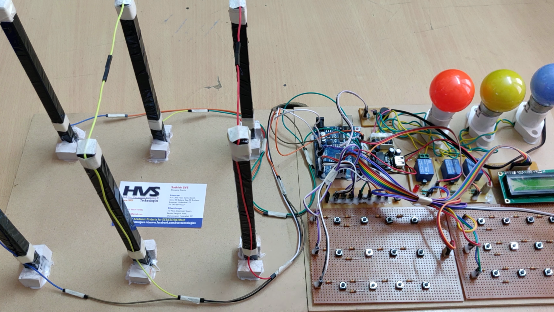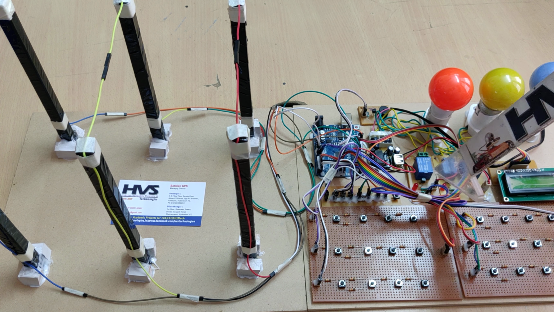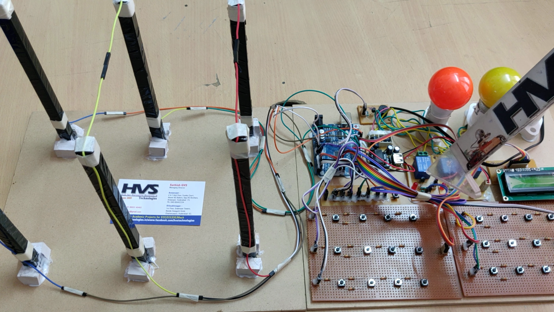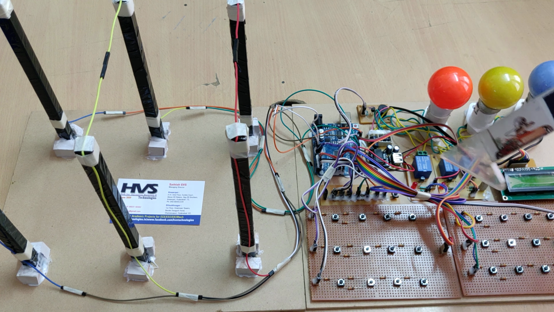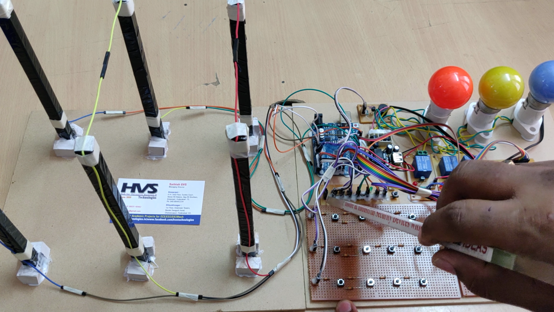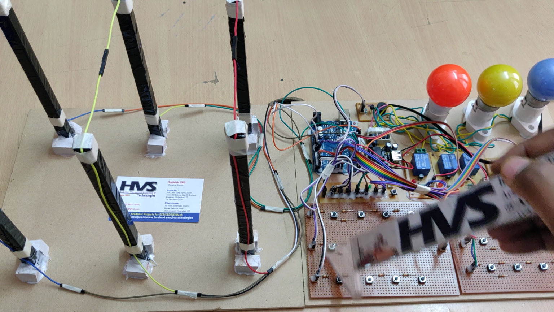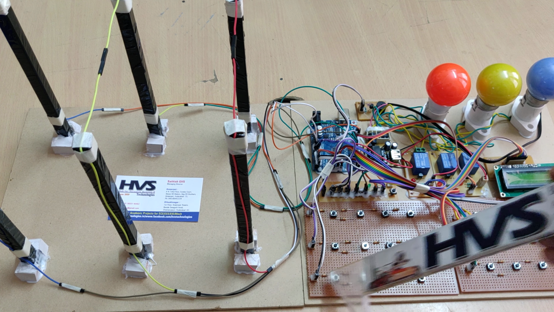The diode's purpose is as a freewheeling diode. Whenever we are controlling this relay, the relay will produce a back EMF. So it will act as a flyback diode, and it will neutralize the back EMF from this relay circuit board. And this one is the breadboard, to distribute the 5 volts power supply to all the boards.